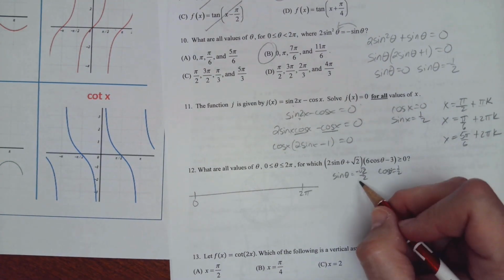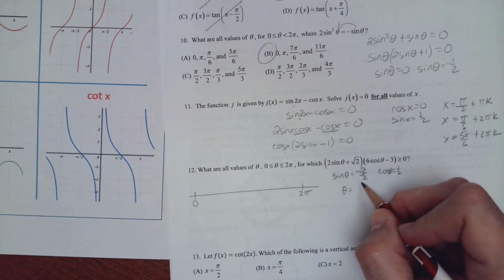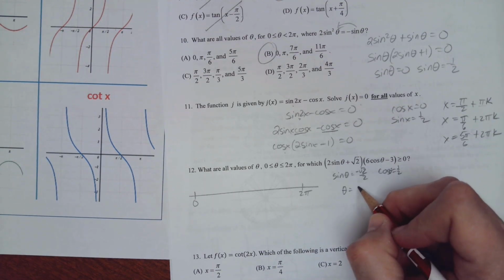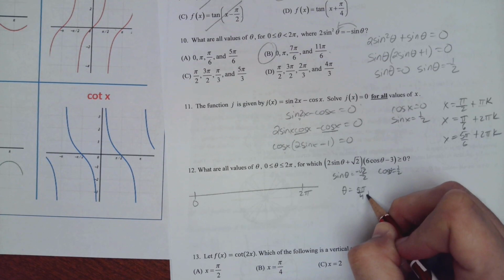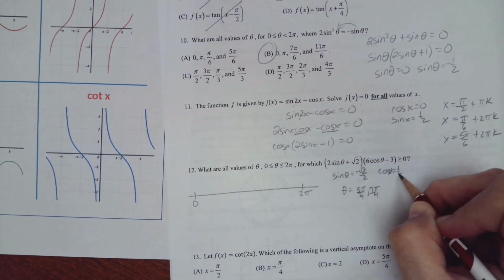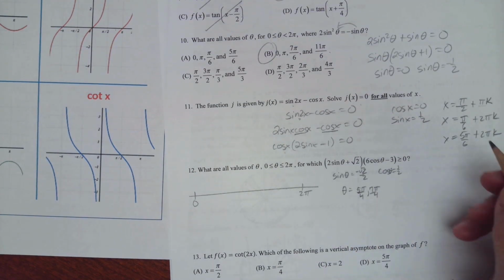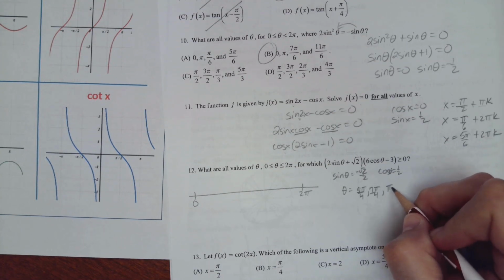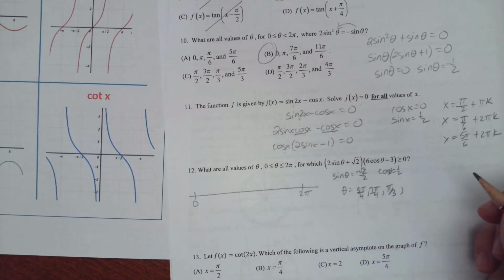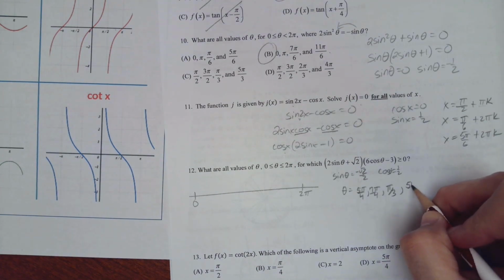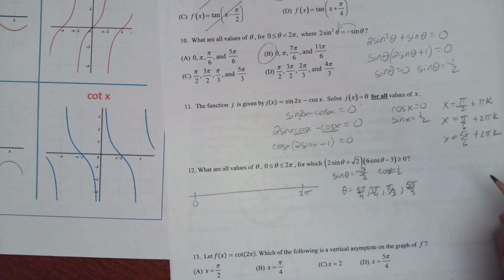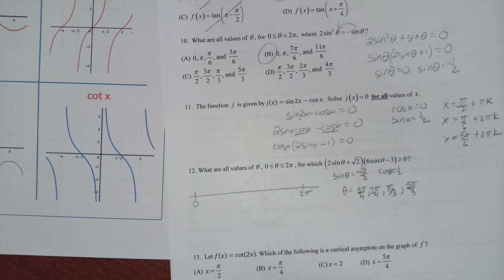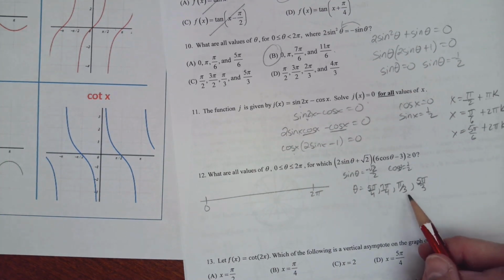Okay, so the answer to negative radical 2 over 2 is going to be 5 pi over 4 and 7 pi over 4. And cosine is 1/2 at pi over 3 and 5 pi over 3. So these are my critical numbers, and I got to put them in order on my number line. All right, so the smallest is pi over 3.